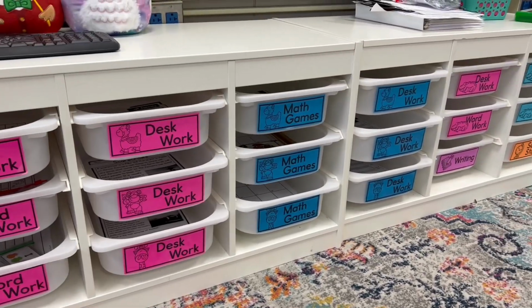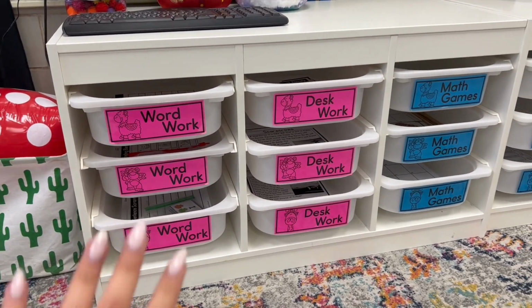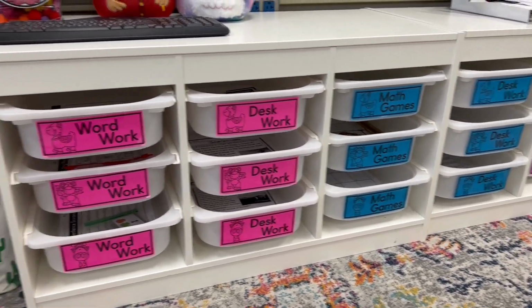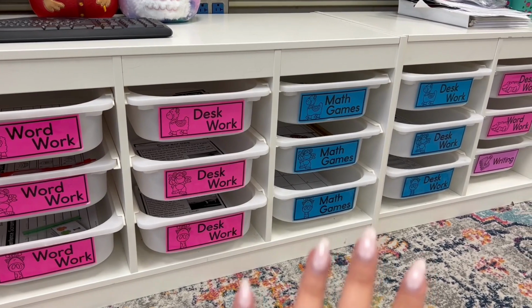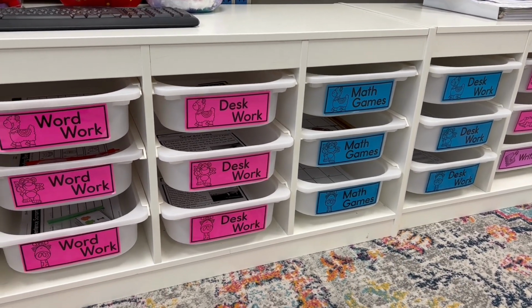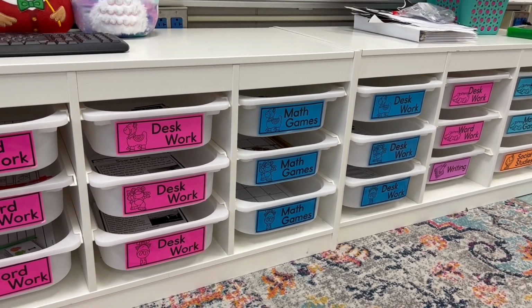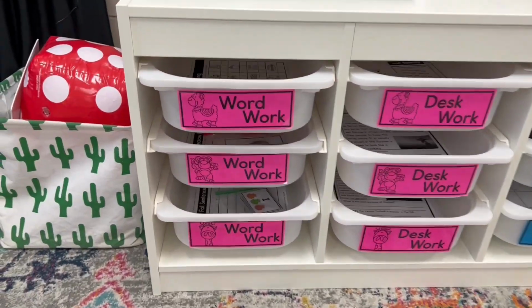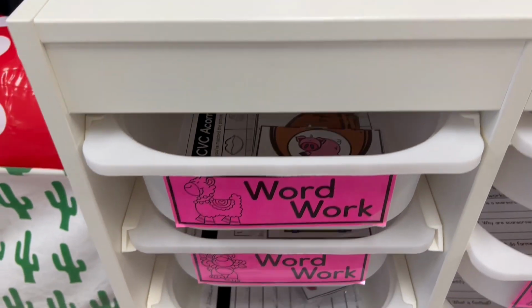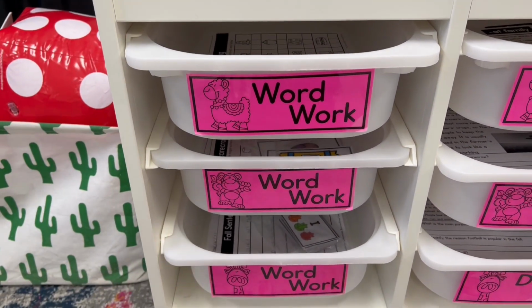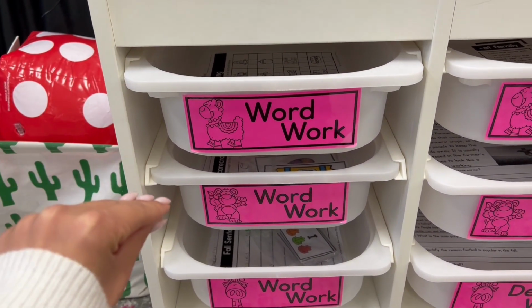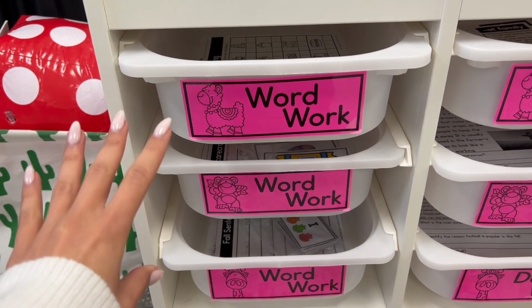So this is my setup for small group. I color coordinate my subjects. So reading is pink, math is blue, and I can talk more about that in another video. You only see 3 groups here, but my alligators are towards the end of the shelf. So we're going to look at word work first. Again, this focuses on either a phonics skill or a language skill, depending on the group.